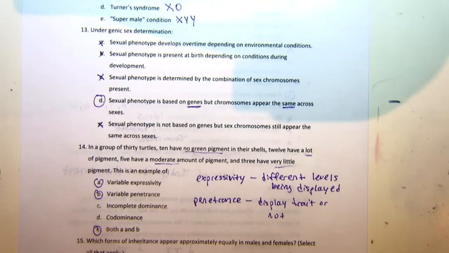If we were talking about codominance, that would be if our turtles were displaying multiple colors on their shell. Codominance is when both alleles would be dominant. So I'm going to use the pink example again.